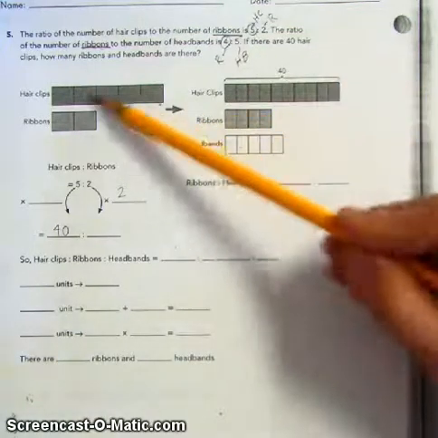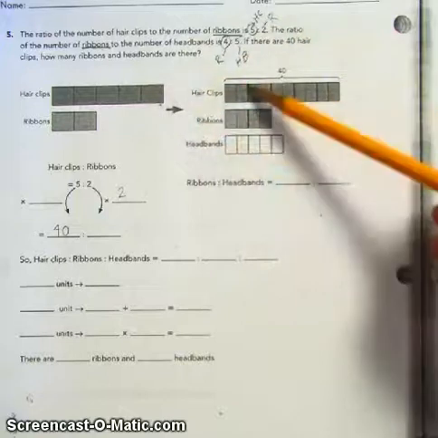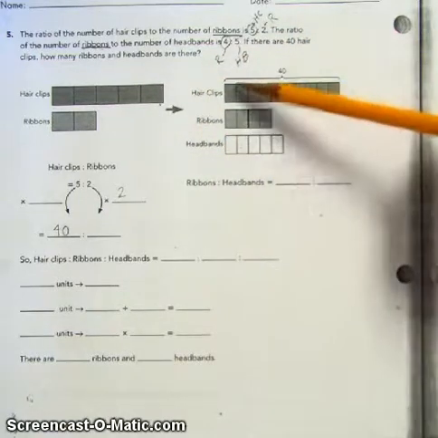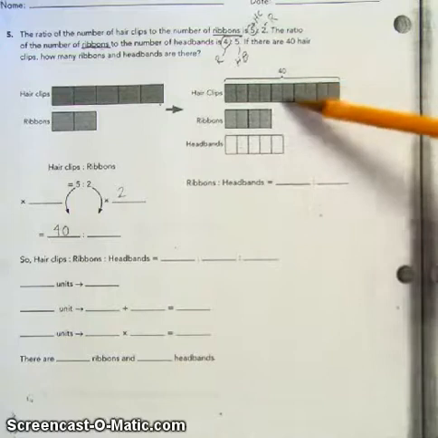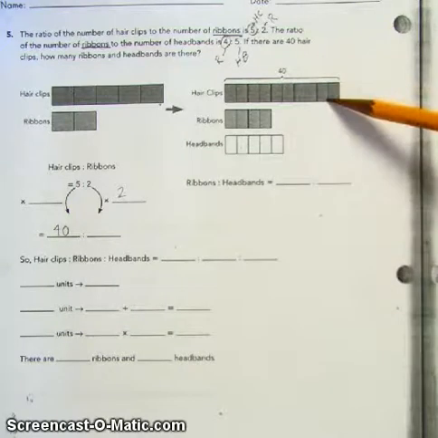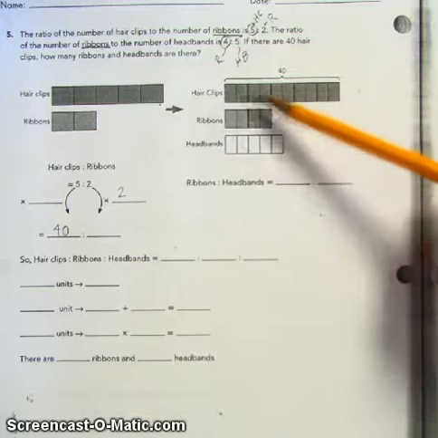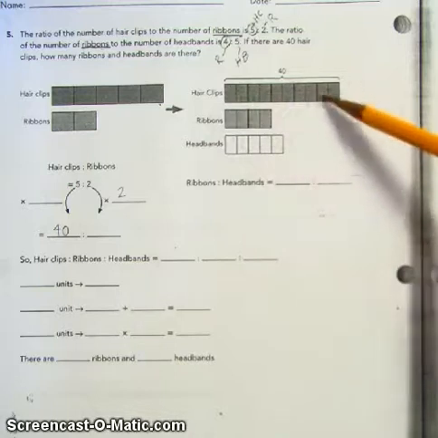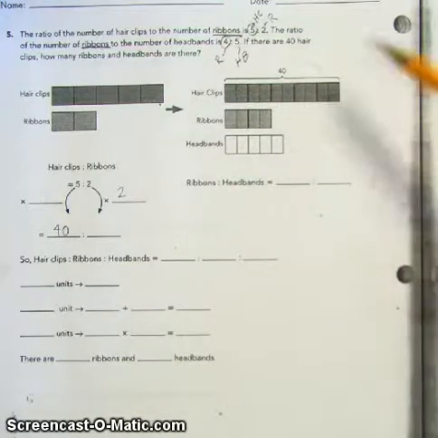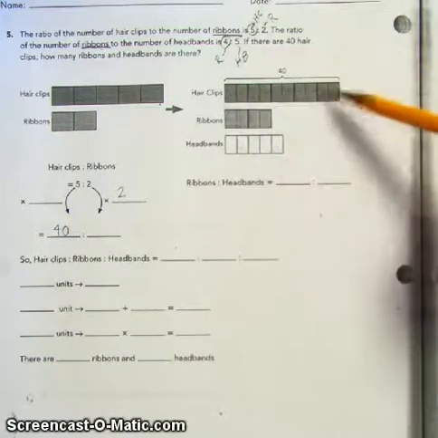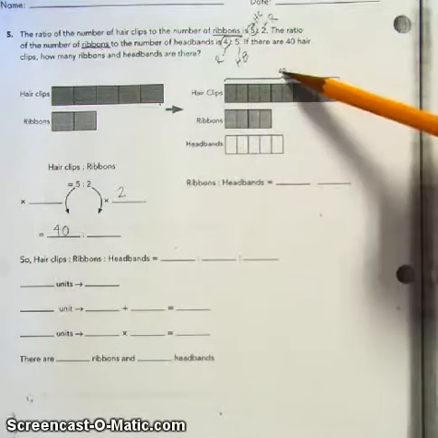Now it says if there are 40 hair clips, so let's look over here at our hair clips. There was 5. Here is our bolded lines that show there's still 5. We just divided them each into 2 parts, each of those 5 into 2 parts, which would then give us 1, 2, 3, 4, 5, 6, 7, 8, 9, 10. And the total number that all of these units should equal would be 40.